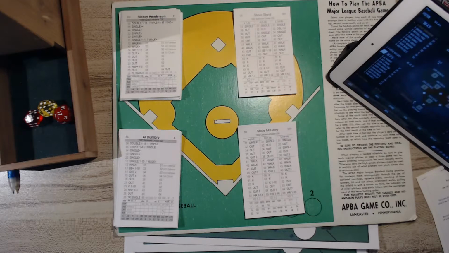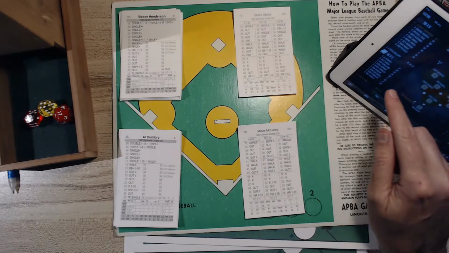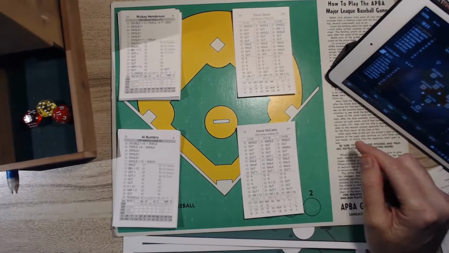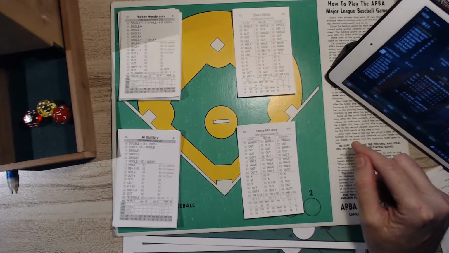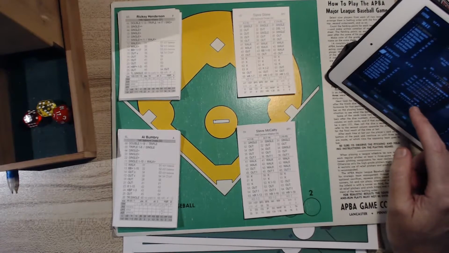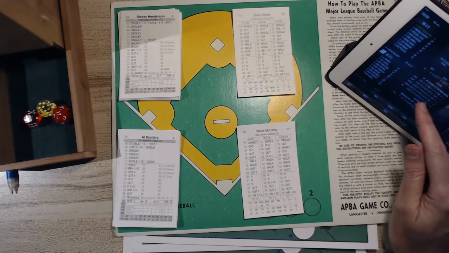On the mound is Steve McCatty. I'll tell you a little about him. Let's see how he's doing stat-wise. He has no batting, but pitching he's got 25 innings pitched, a 6.20 ERA, 15 strikeouts, 24 hits, so a hit an inning, and 15 walks.